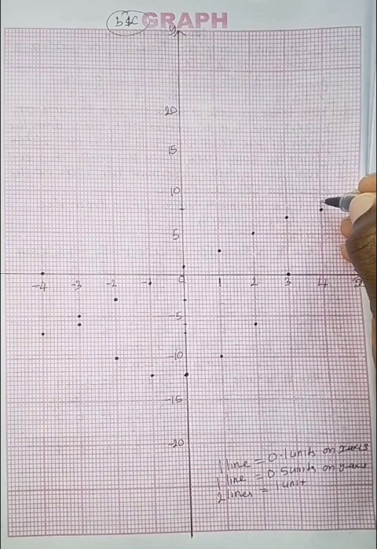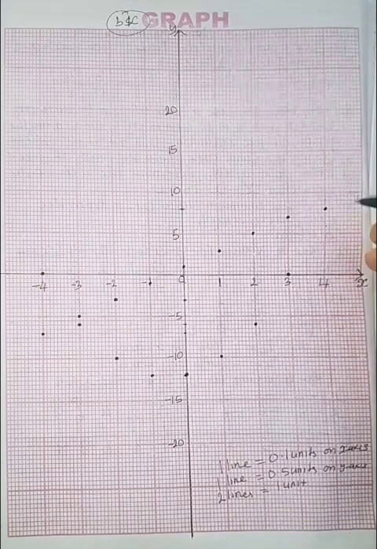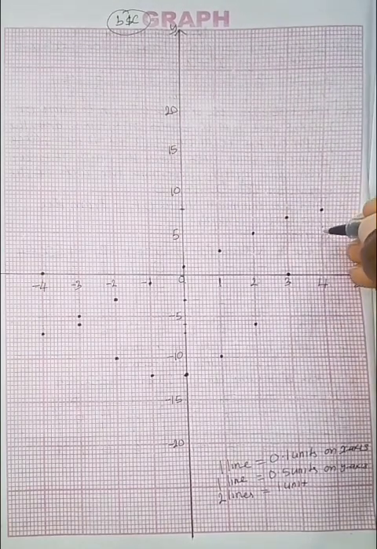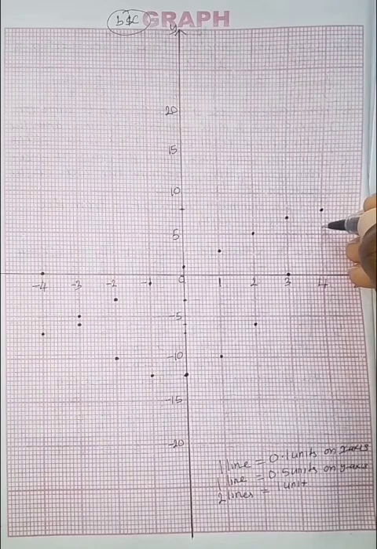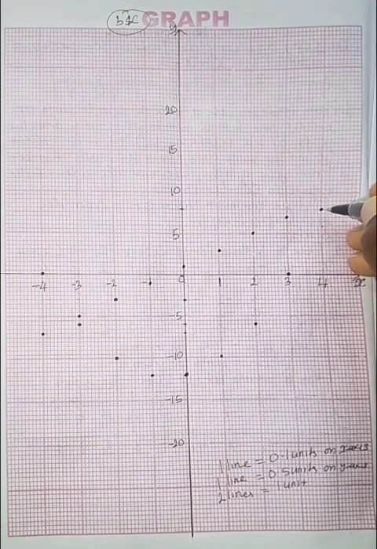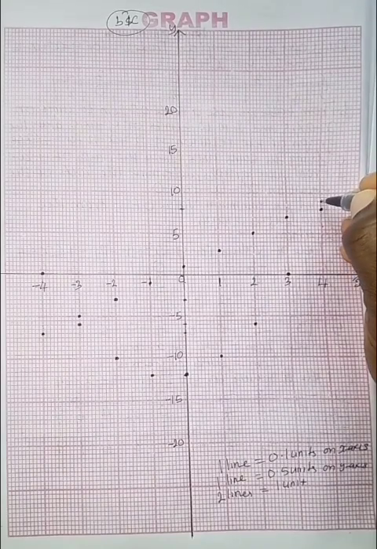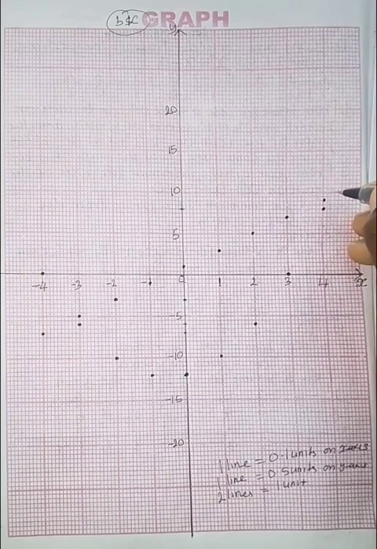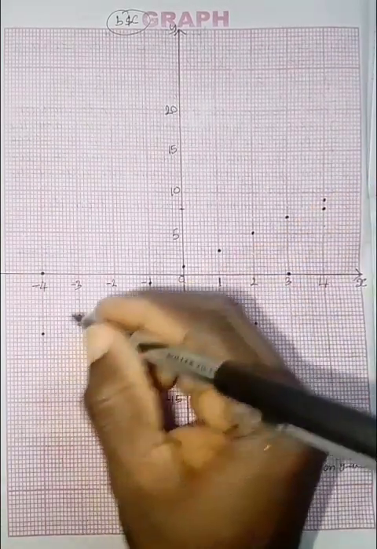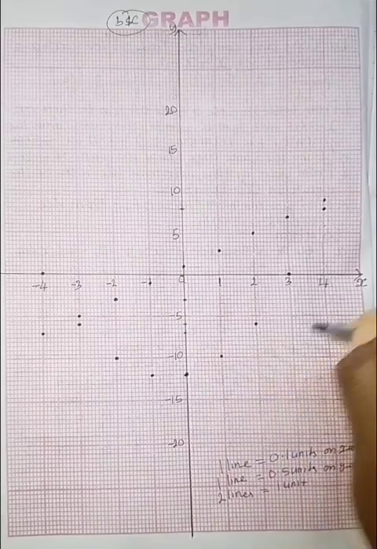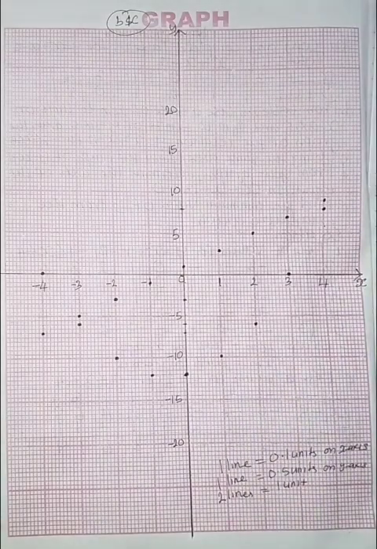See that? So here is 9. Now let's confirm it. This is 5. Next two lines 6. Next two lines 7. Next two lines 8. Next two lines you have 9. You can see straight line graph, while the other one is a curve.